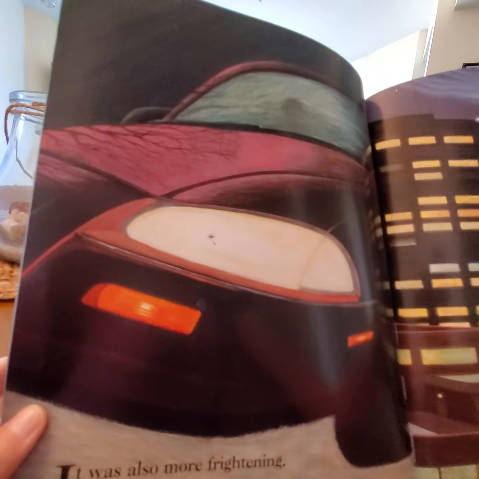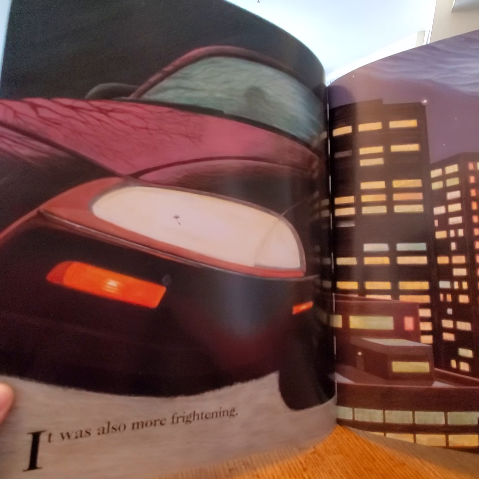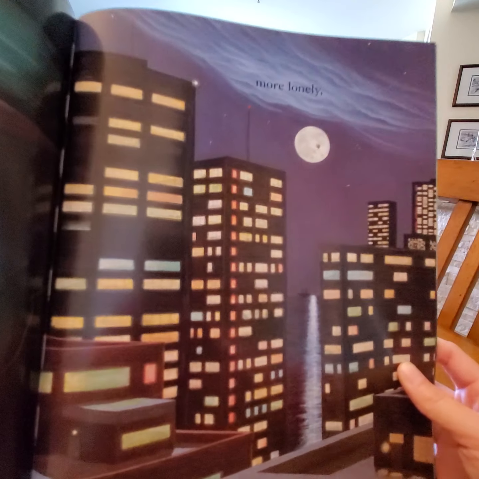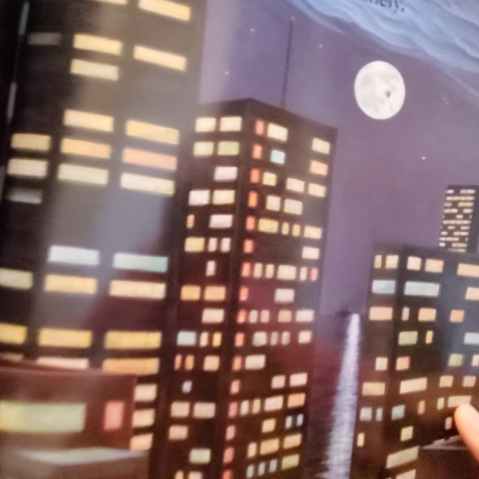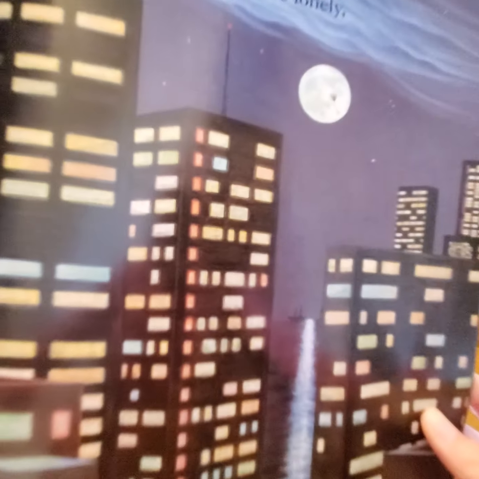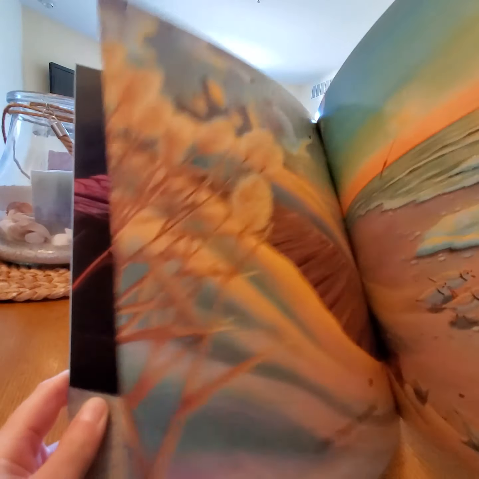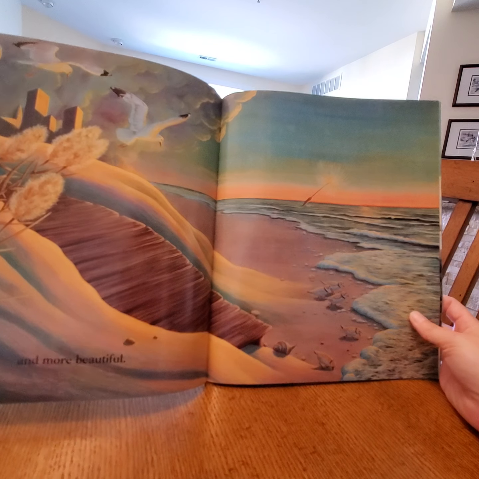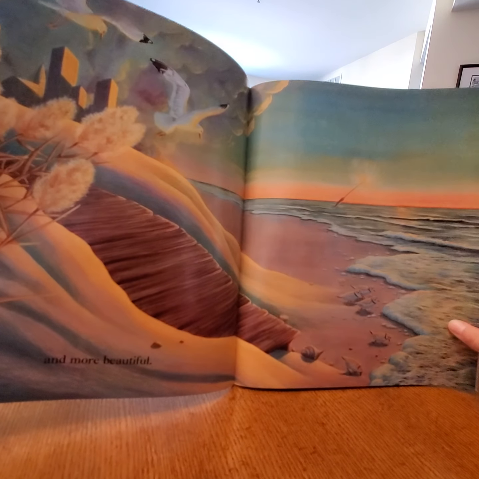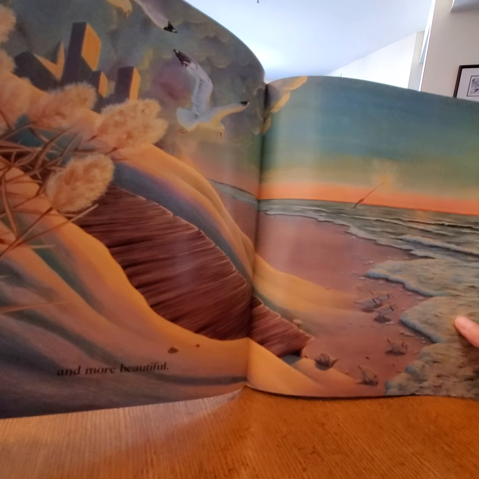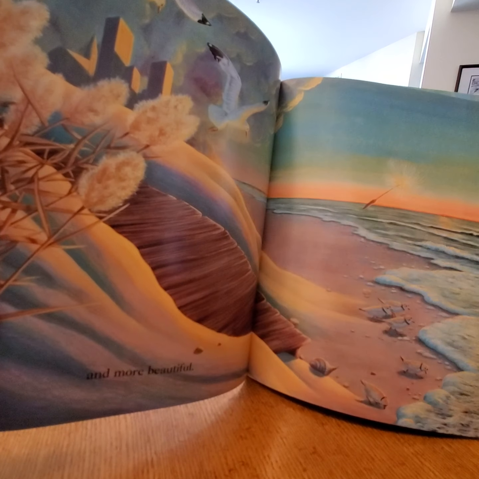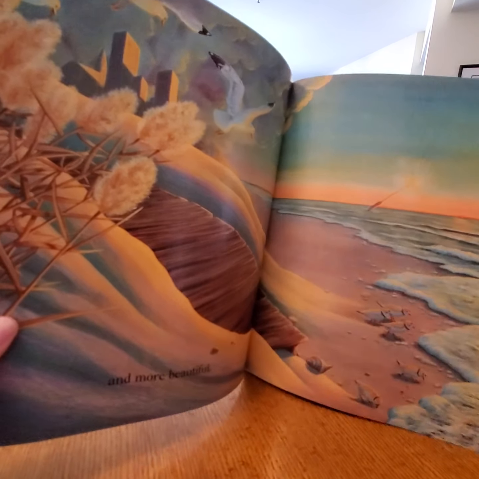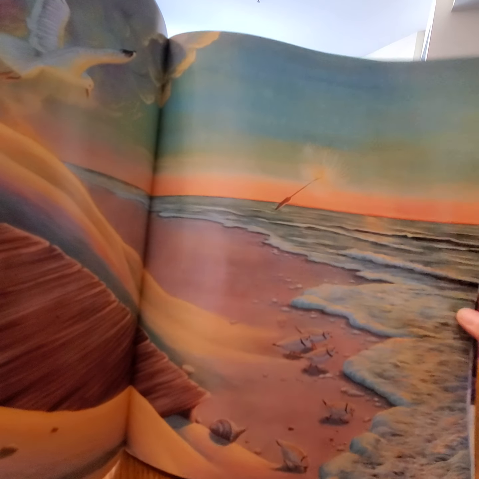Oh no! Look where it is now. Let me get really close to you. It's on the headlight. That seems dangerous. It was more frightening. More lonely. And more beautiful. This looks like they might be in Chicago with the beach there and all those skyscrapers. And there's the seed. Hope it doesn't go in the water.